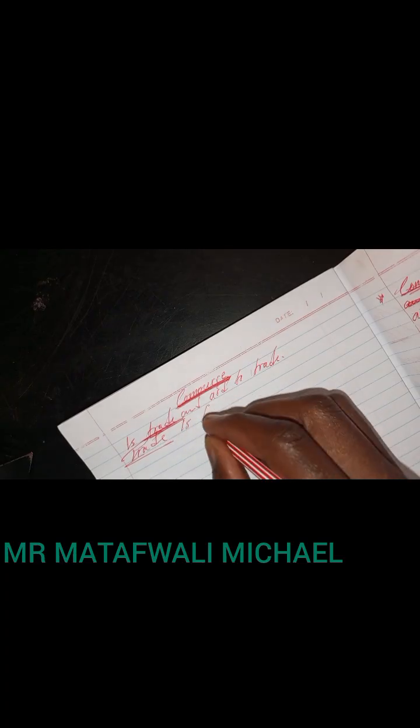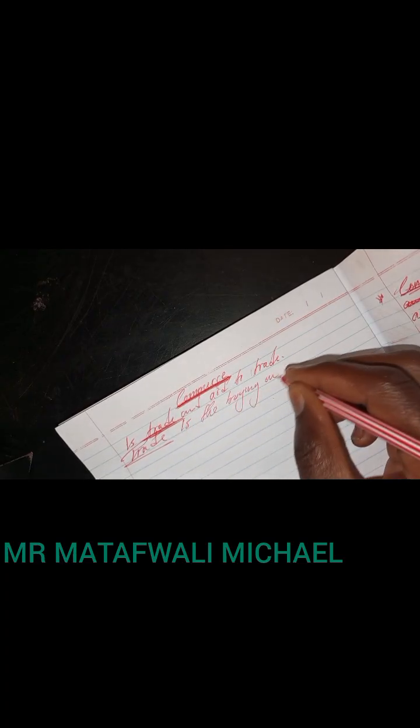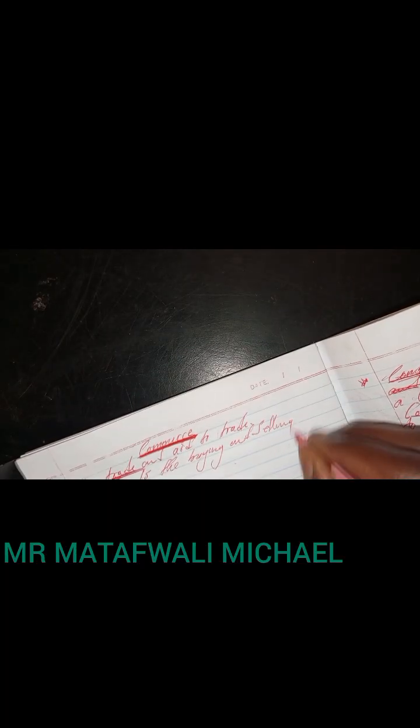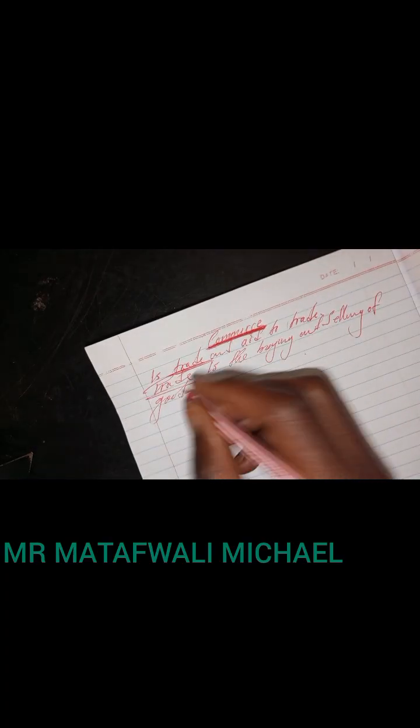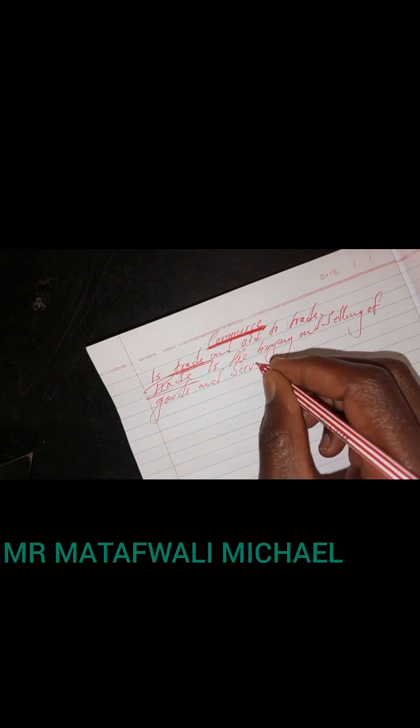So trade is the buying and selling of goods, the buying and selling of goods and services.